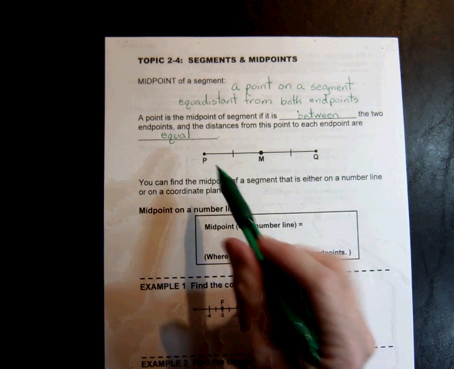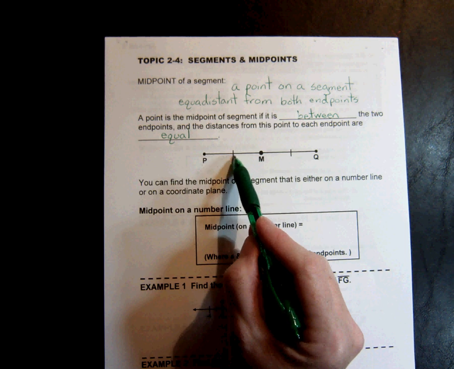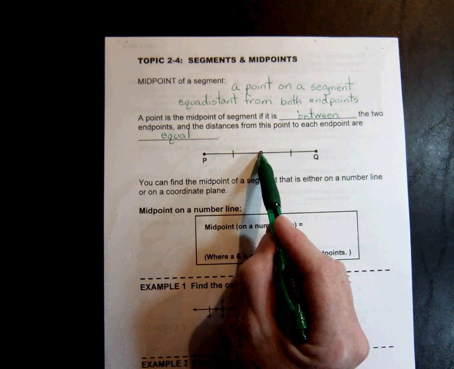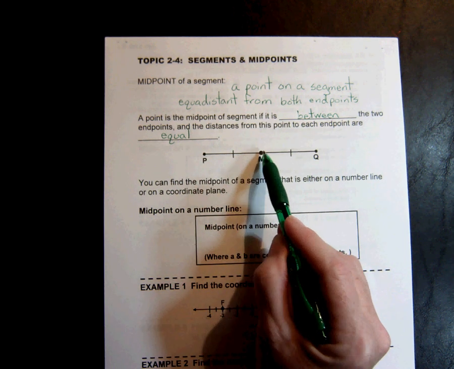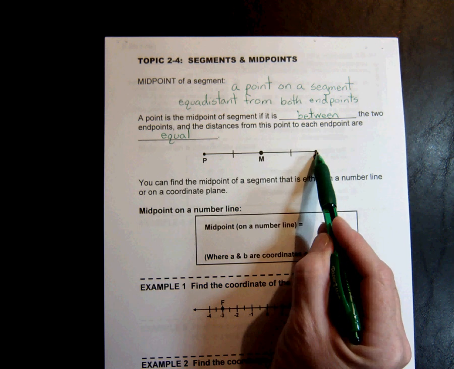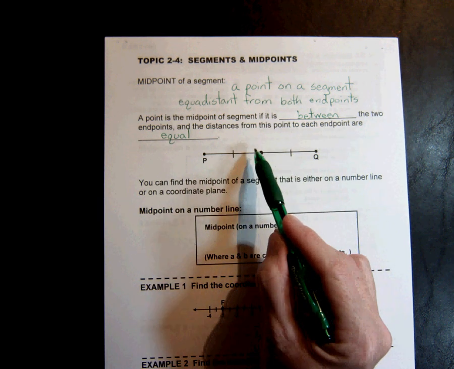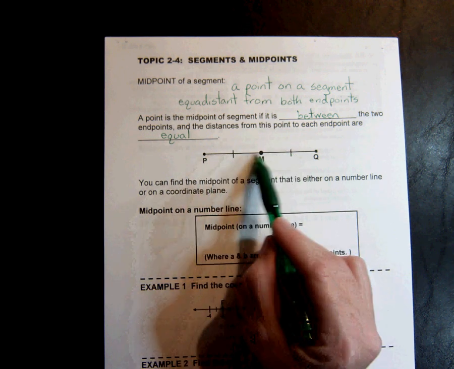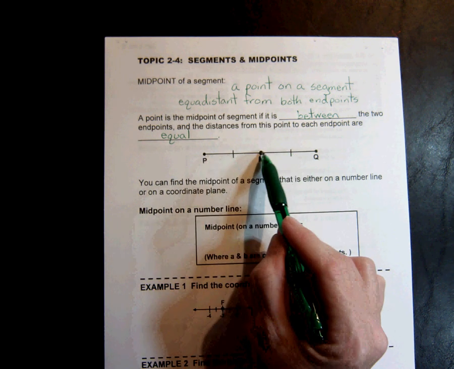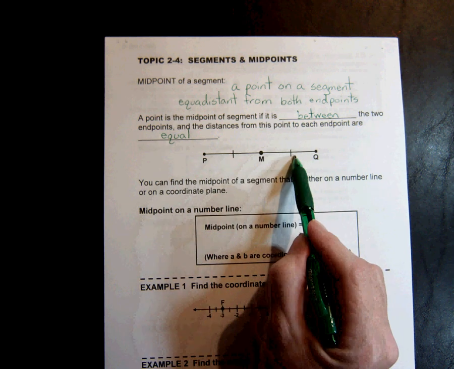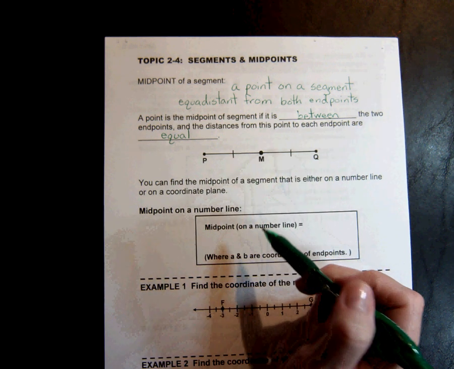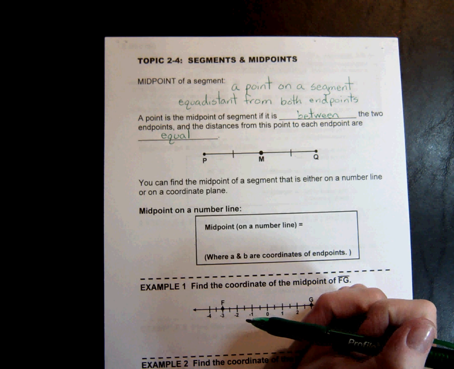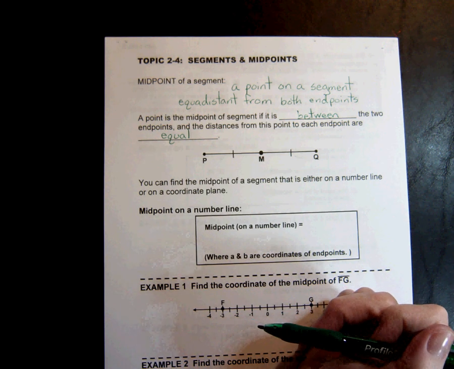Okay, take a look at this. This shows that PM is an equal distance as MQ, notated by these marks, and that means that those distances are equal. The distances PM and MQ are equal. You can find the midpoint of a segment that is either on a number line or on a coordinate plane.